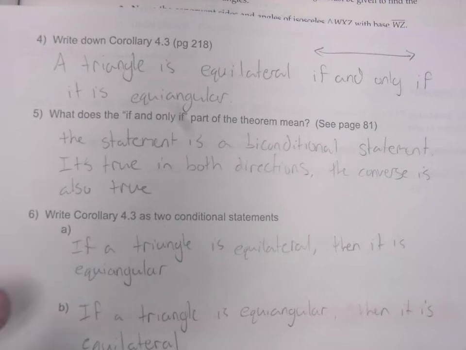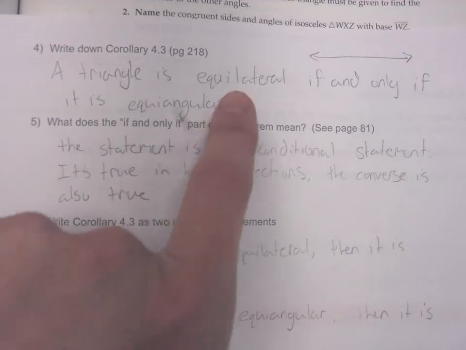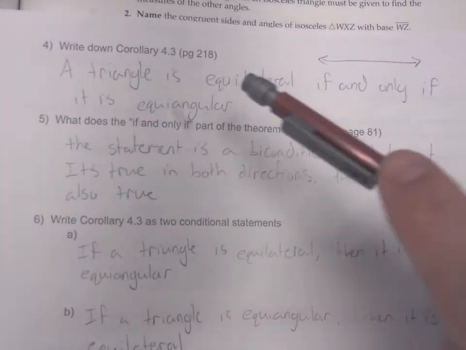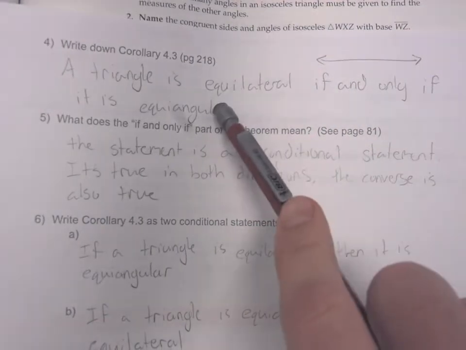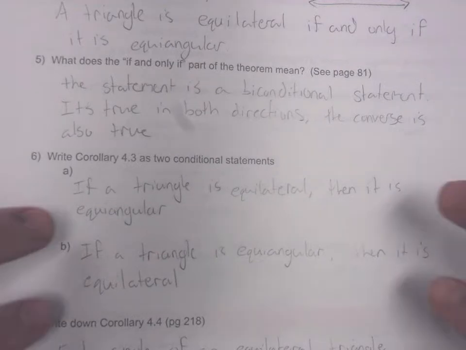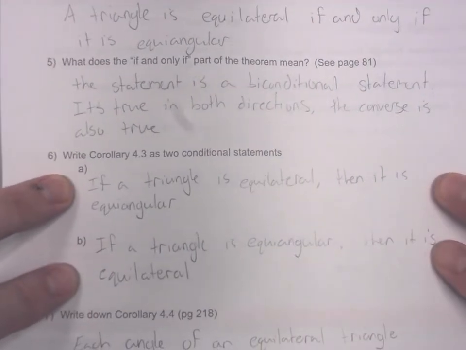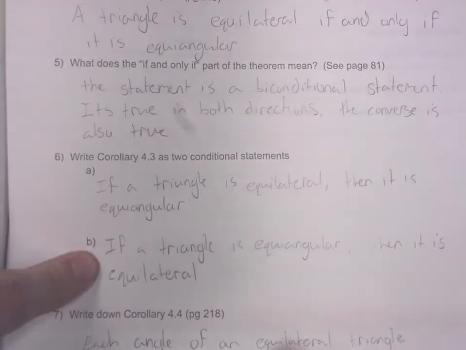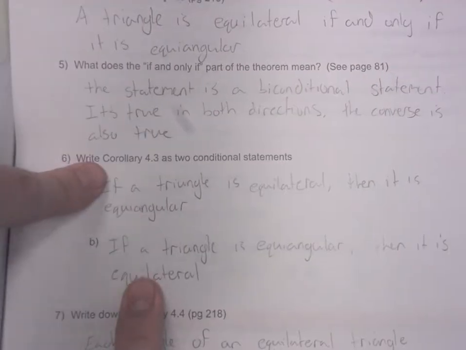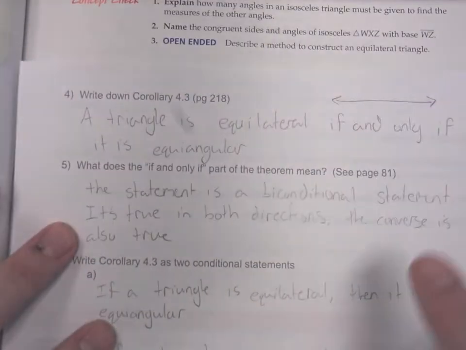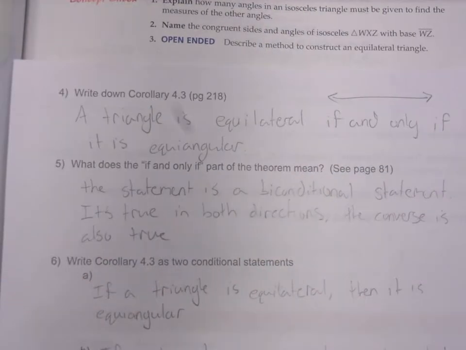If I were to turn it into two conditional statements, the first one would be, if a triangle is equilateral, then it is equal angular. The reverse direction was, if a triangle is equal angular, then it is equilateral. When we have the if and only if, we can write it in two directions, and that's what they look like. Each one of these is a conditional statement. This is the converse of this, and they both happen to be true. So we can put those together into a single biconditional statement, which is what they do in the book.